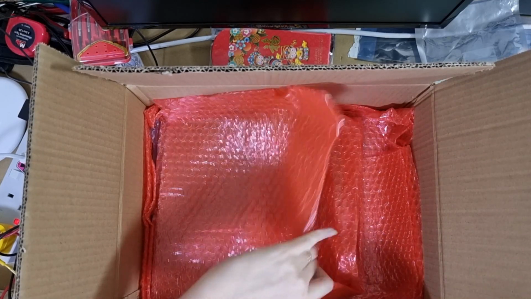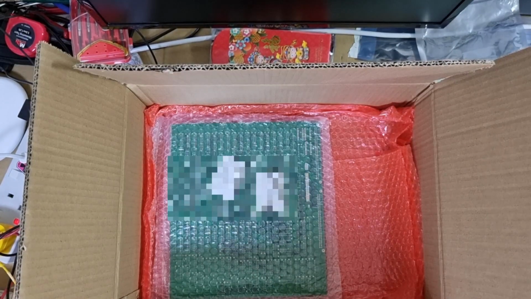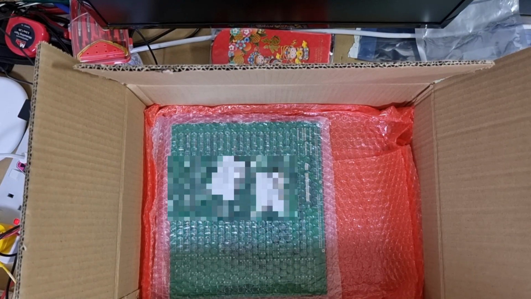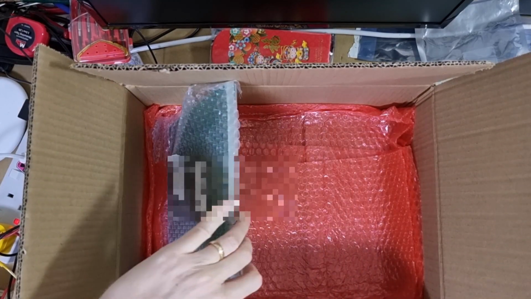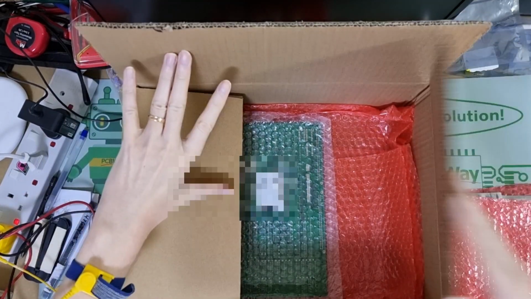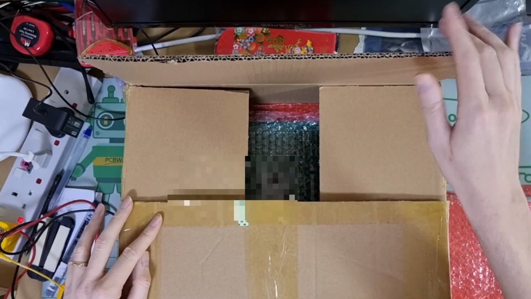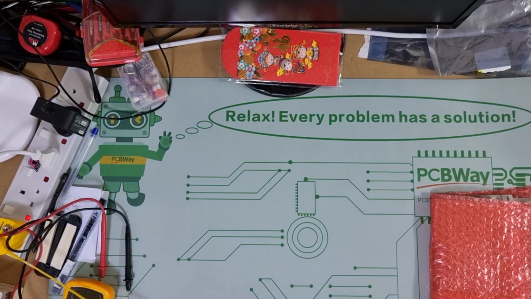So here we go, digging into this. Okay, we have a bunch of bare boards here which I'm not really that interested in. They're really quite heavy, so let's close this box and get rid of it and have a look at the assembled board.